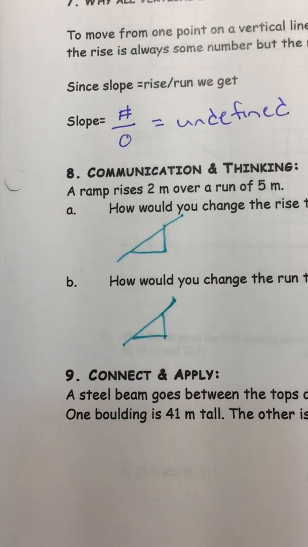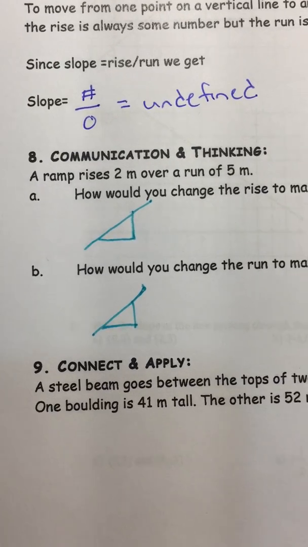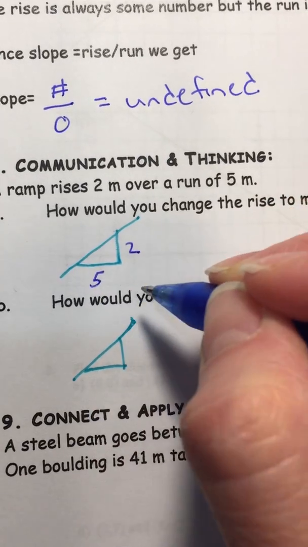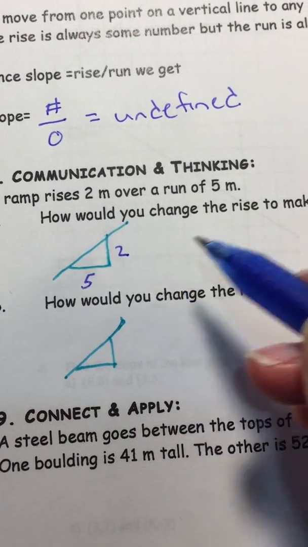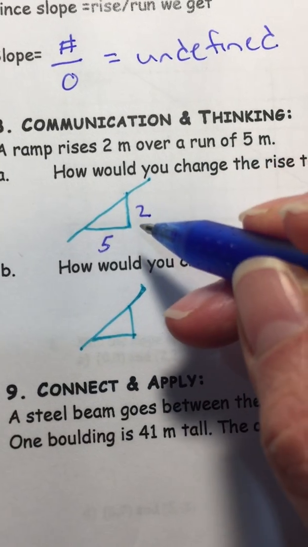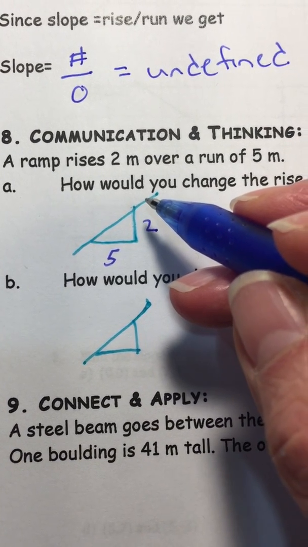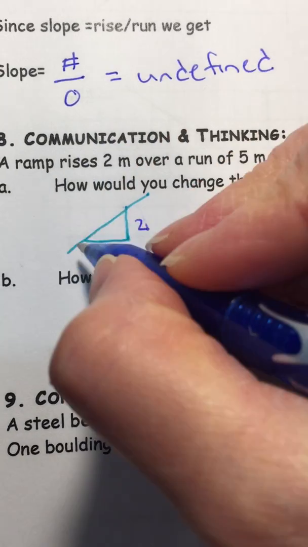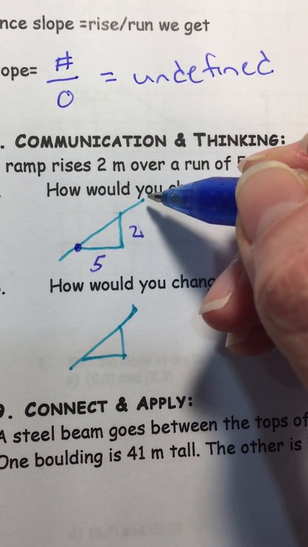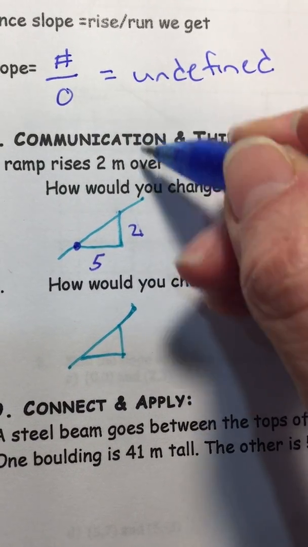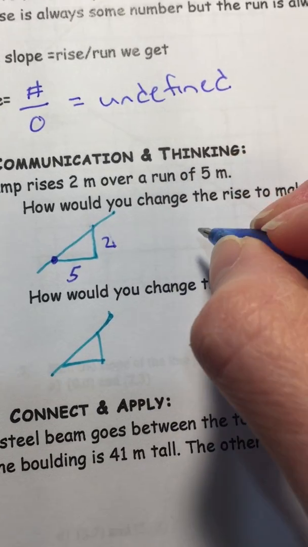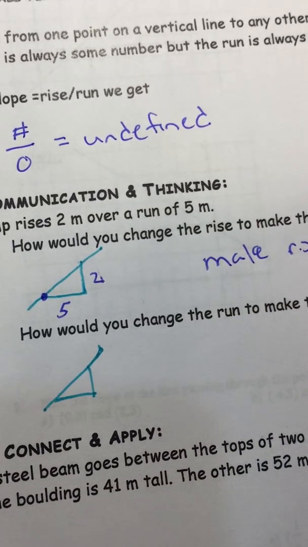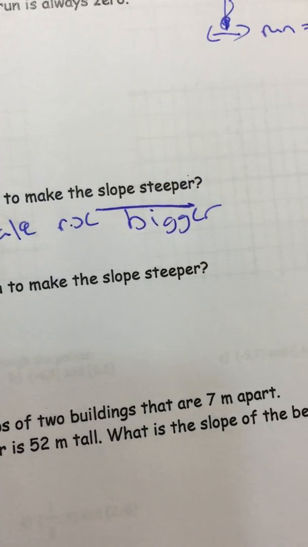Number 8. A ramp rises 2 meters over a run of 5 meters. So it's going to rise 2 meters when you run 5 meters. If you want to make this steeper, the way you would change this is you could lean this up higher. Imagine fixing it here. That's where you've got to start. If you want to make it steeper, you would push that up higher, which means you're going to make the rise bigger.